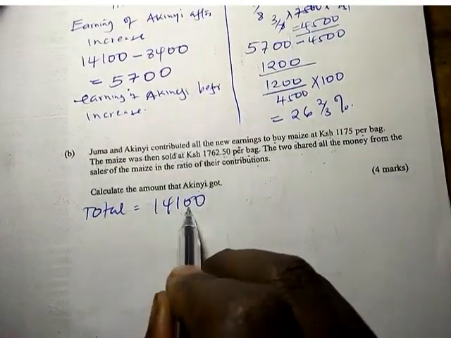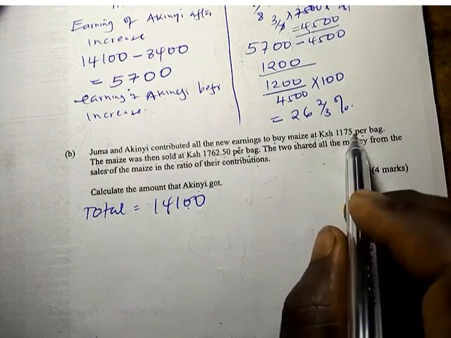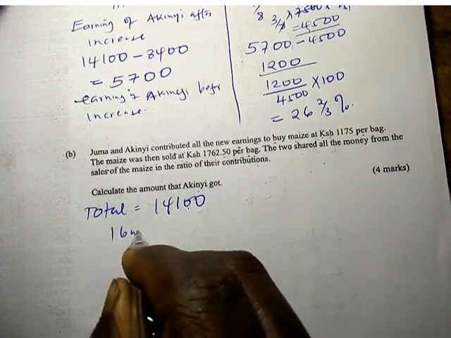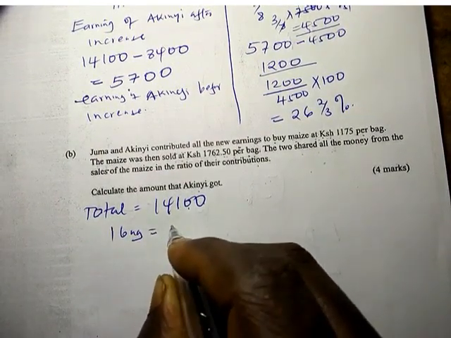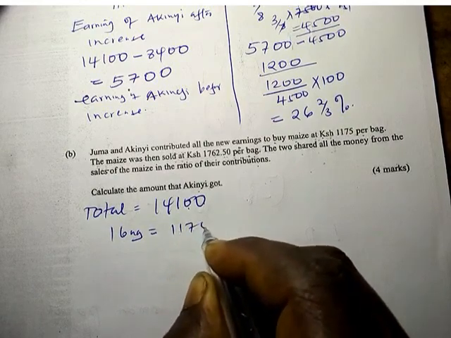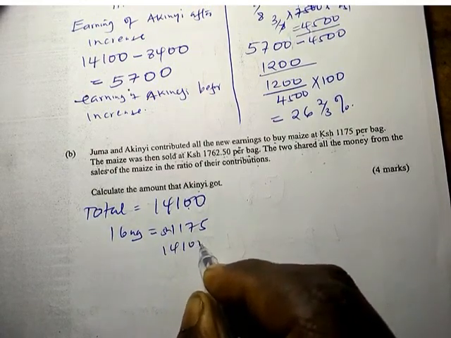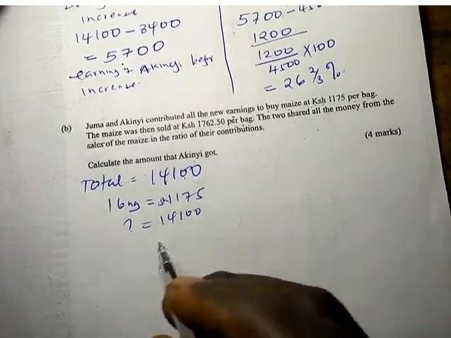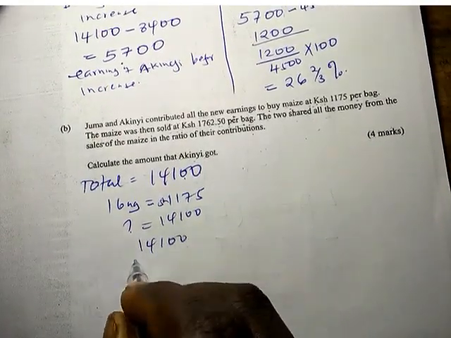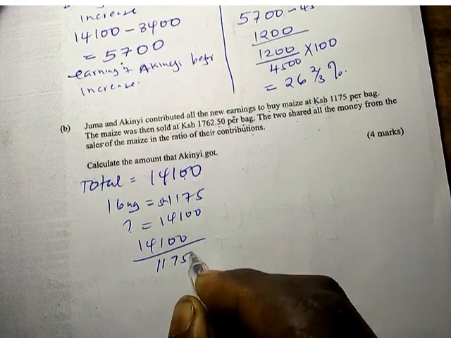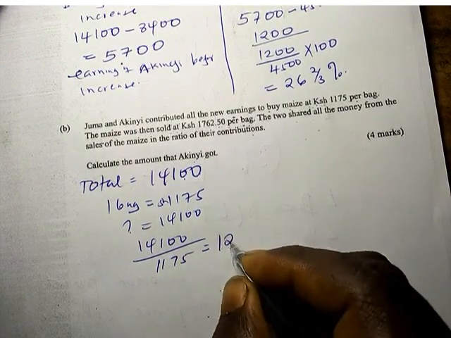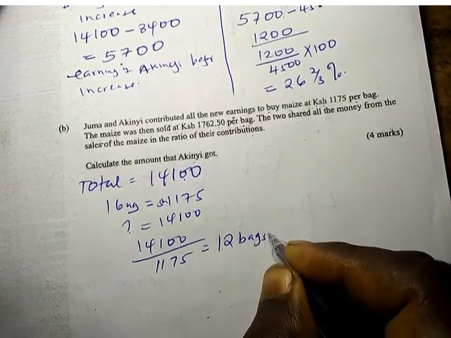So they buy bags of maize. So one bag equal to Kenya shillings 1175. We will ask 14,100, how many bags did they buy? So it is 14,100. We divide it by 1175. You'll find that they bought 12 bags of maize.